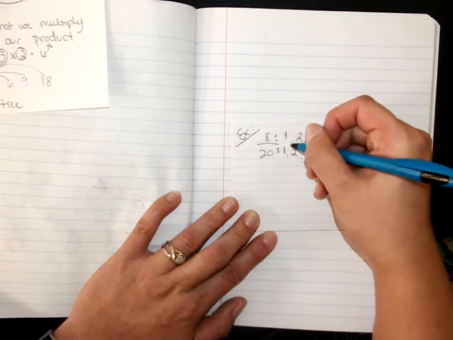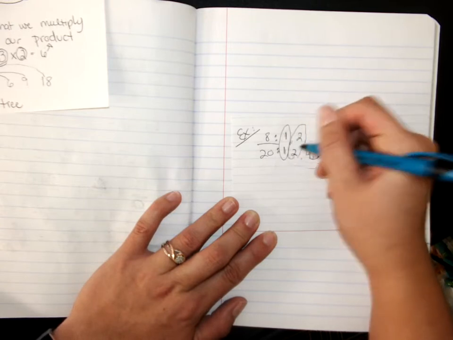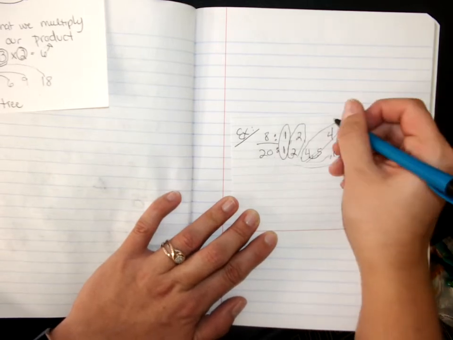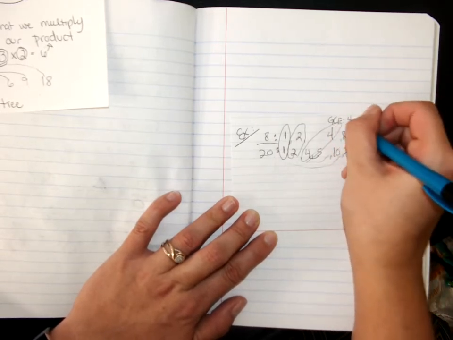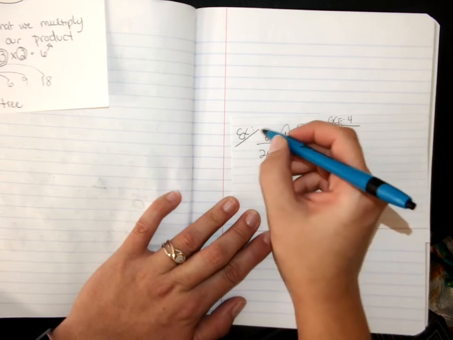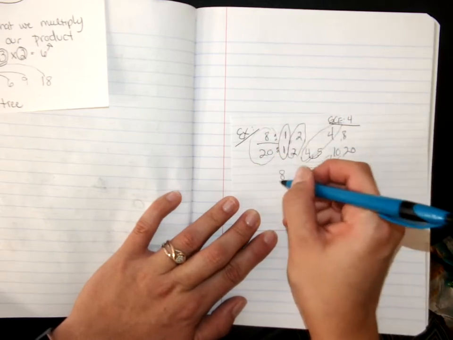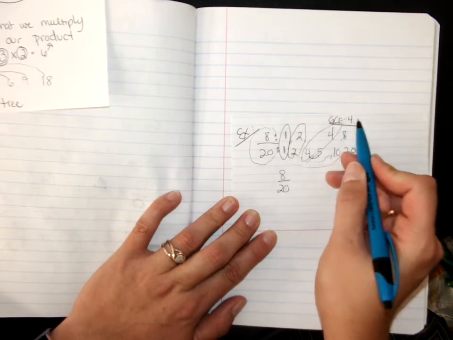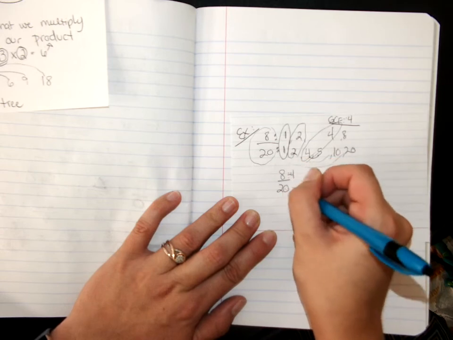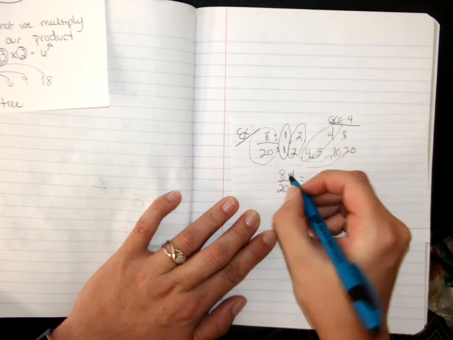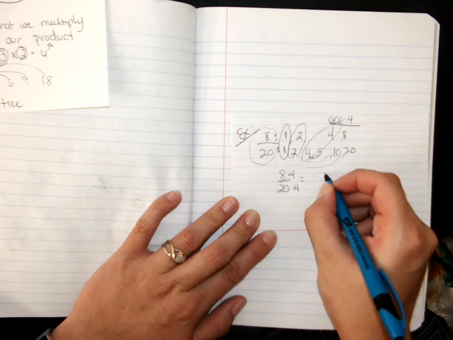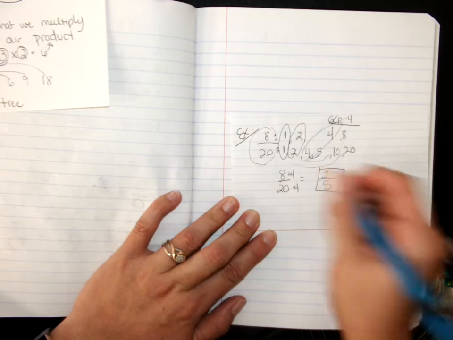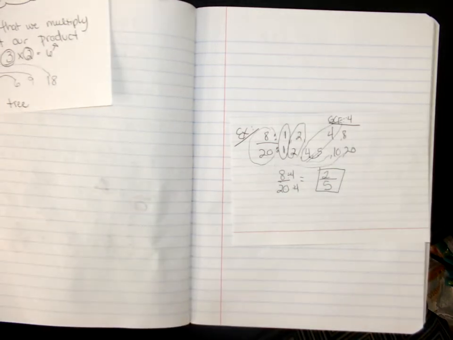Now I'm going to circle my common ones. 1 and 1. 2 and 2. 4 and 4. That's it. So my greatest common factor is 4. So now I'm going to take my original fraction, 8 over 20, and I'm going to divide both sides by the greatest, which is 4. Divide by 4, divide by 4. 8 divided by 4 is a 2. 20 divided by 4 is a 5. So my simplified fraction is 2/5. 2 out of 5.